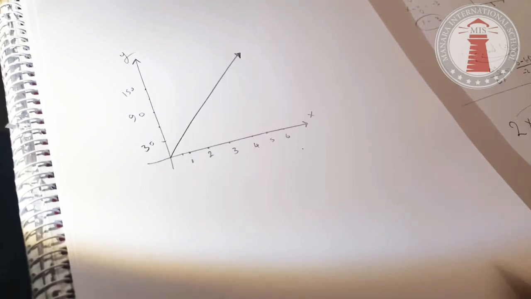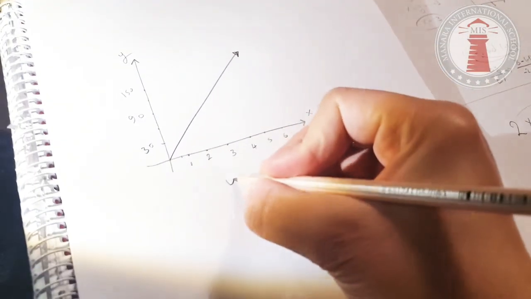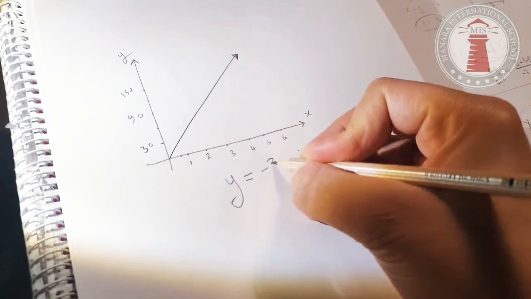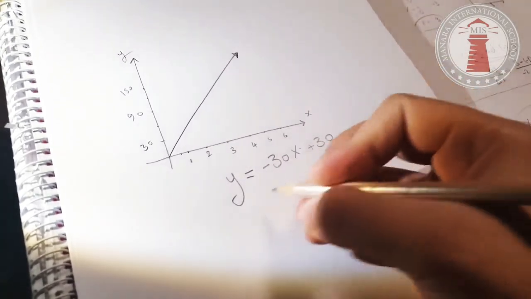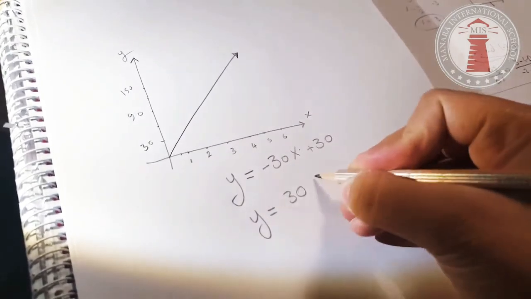Now we already know the relationship, which is between a car that was driven and the gallons of gas used. Now we had 3 options. The first one was y equals negative 30x plus 30. The second option was y equals 30x.